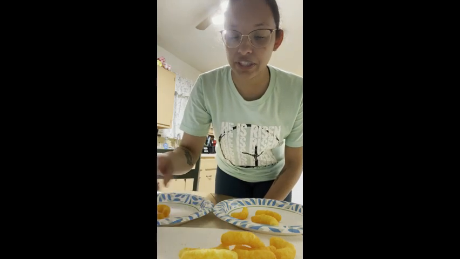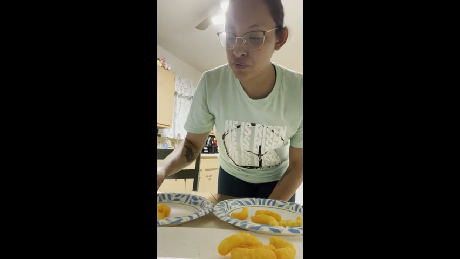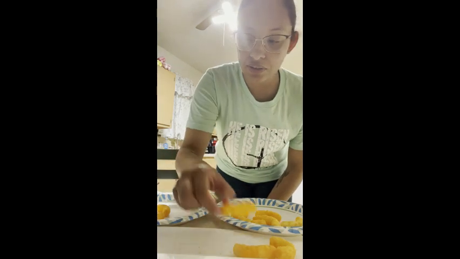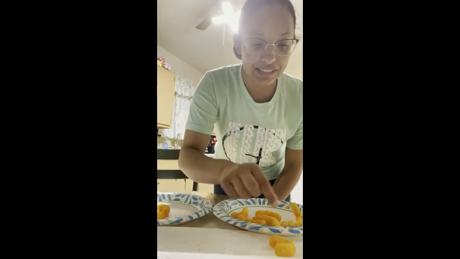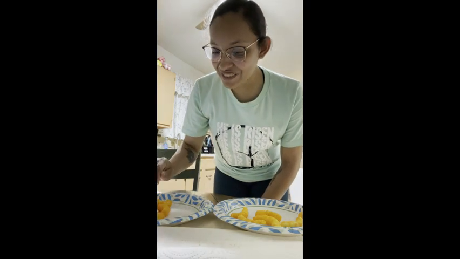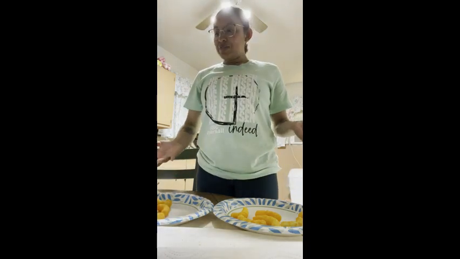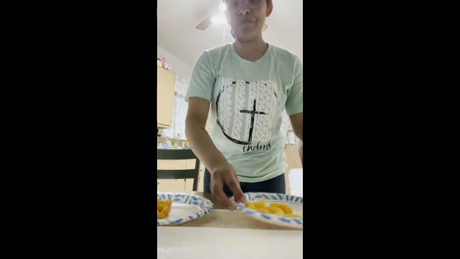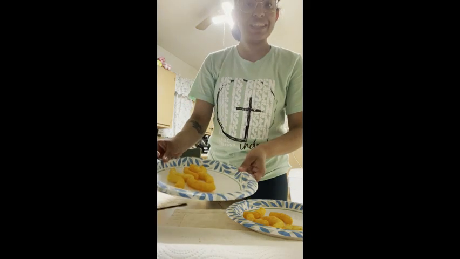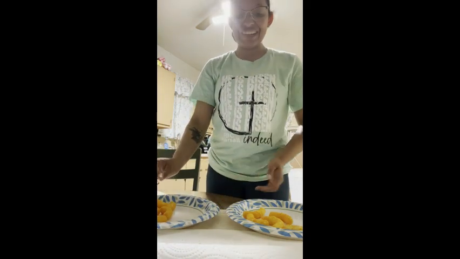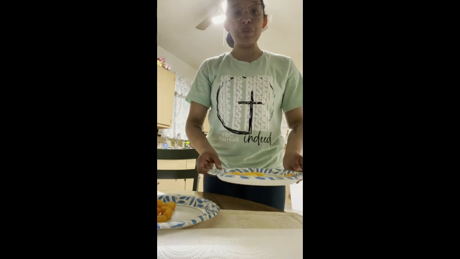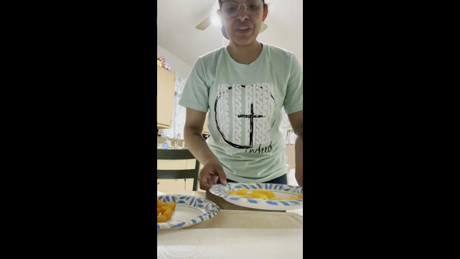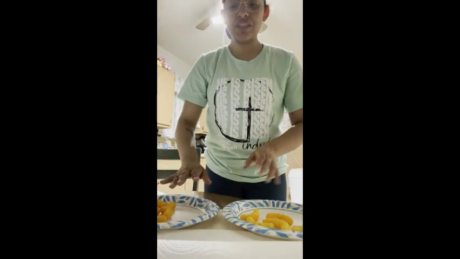3, 3, 4, 4, 5, 5, 6, 6. So how many went on each plate? Well, we have 6 Cheeto Puffs on this plate and 6 Cheeto Puffs on this plate. Wow, it seems like we have 6 Cheeto Puffs on each plate. On one plate, there's 6 Cheeto Puffs. On another, there's 6 Cheeto Puffs. So each one contains 6 Cheeto Puffs.